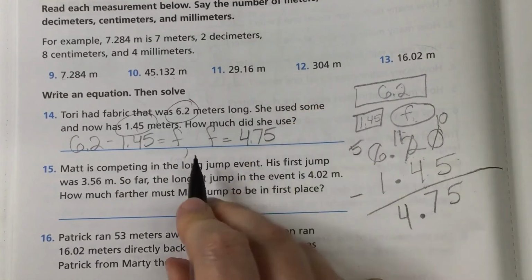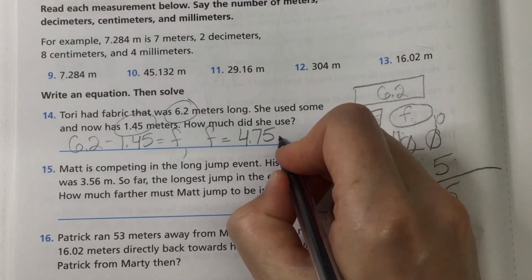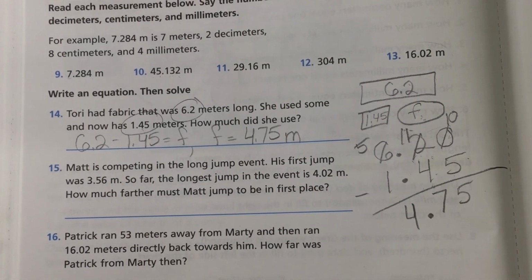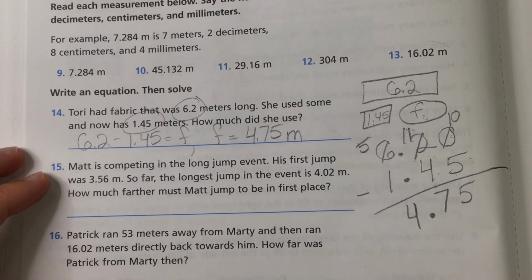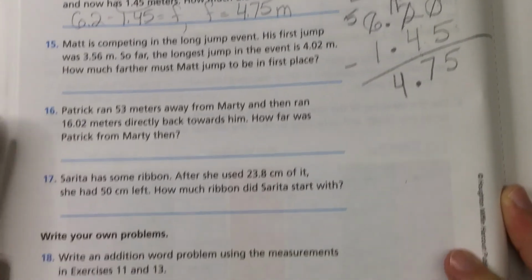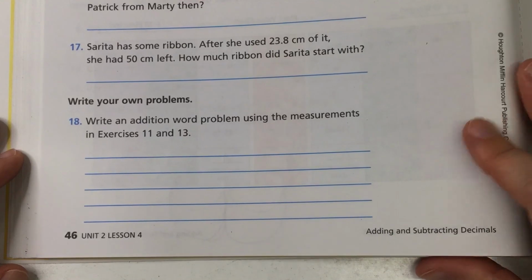So I've got my variable equals my answer, and then of course I need to label, but you can use the abbreviation for meters there if you would like. There's a couple more story problems here. You can do 1 or 2 of them if you have time for the extra practice. And you don't have to write your own down there. That's fine to skip for today.